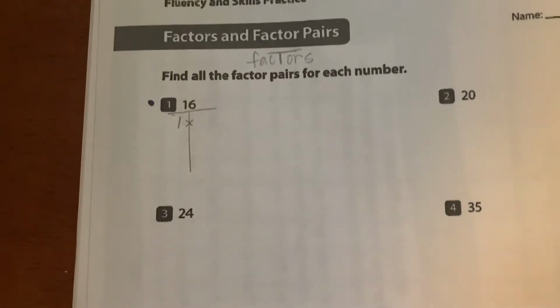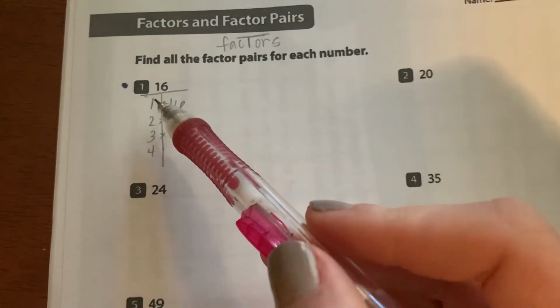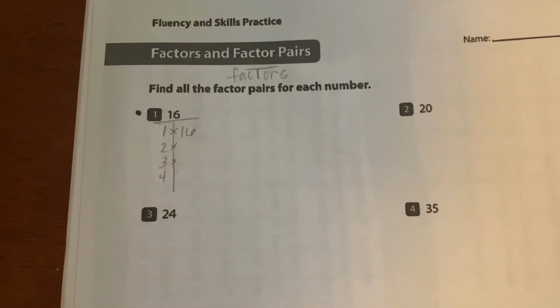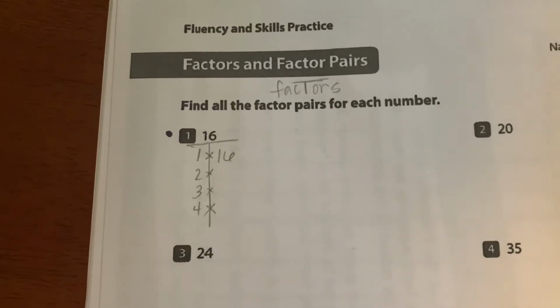1 times what is 16? Of course, it's going to be 16. And then you jump straight down to number 2, and then we'll try 3, and then we'll try 4, and on and on. We'll make sure we go in order. That way we don't skip any, and we'll know we're done with our chart when we see one of these numbers repeat. So 2 times what equals 16?